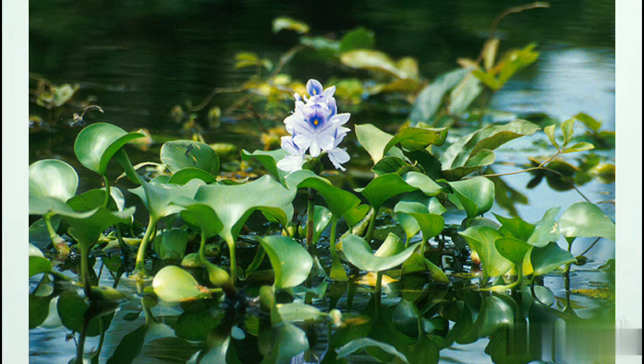This is one of the repeated questions in the public examination. Why is water hyacinth known as the terror of Bengal or scourge of water bodies? Or sometimes they may ask which plant is known as the terror of Bengal or scourge of water bodies. So you should remember the name water hyacinth. It is a native of other countries, and because of its beautiful leaves and flowers, it was imported into our country.